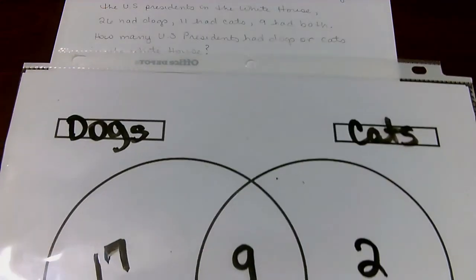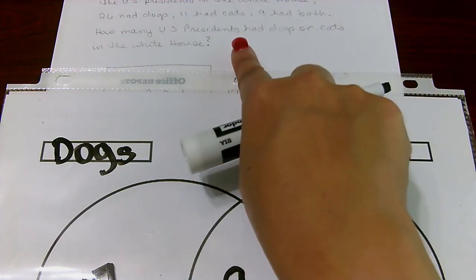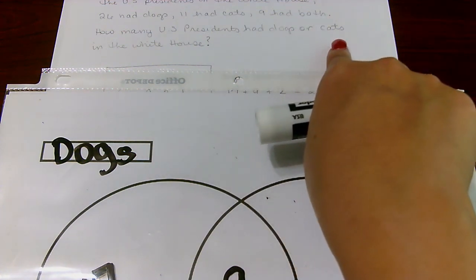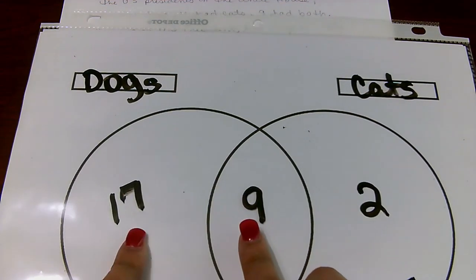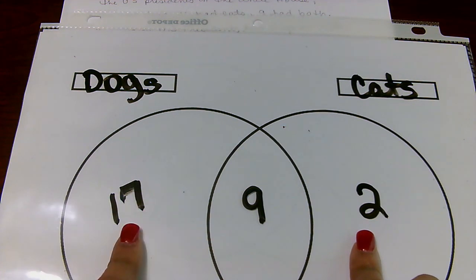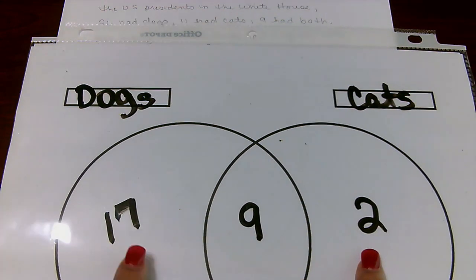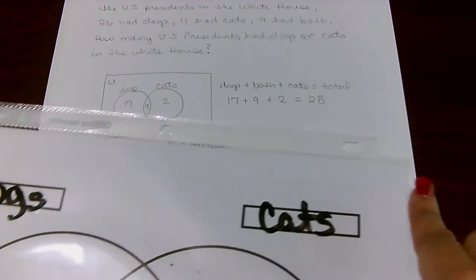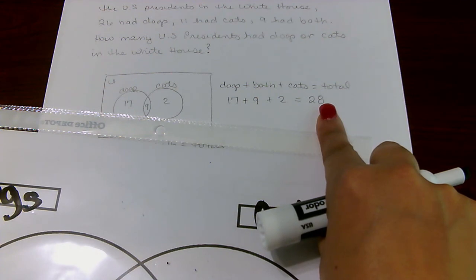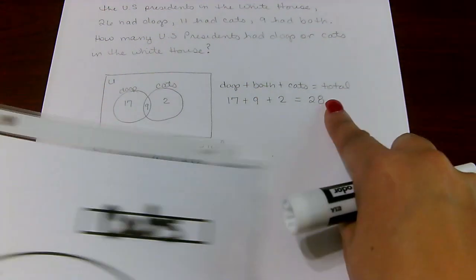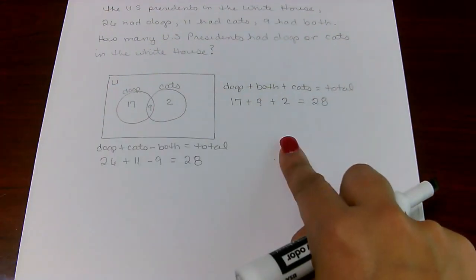All right. Now over here it says how many U.S. presidents had dogs or cats. So what I'm going to do is add up every single one of these individually. 17 plus 9 is 26, plus 2, that means we have 28 presidents had a cat or a dog. Okay, that's how we would solve these.